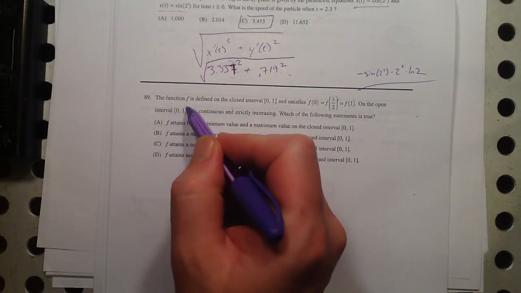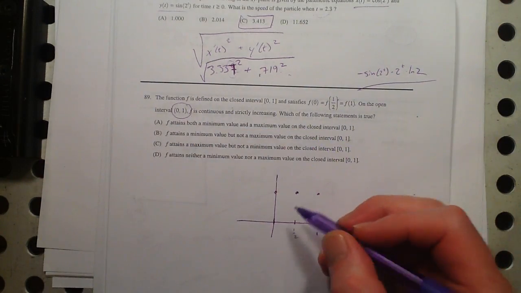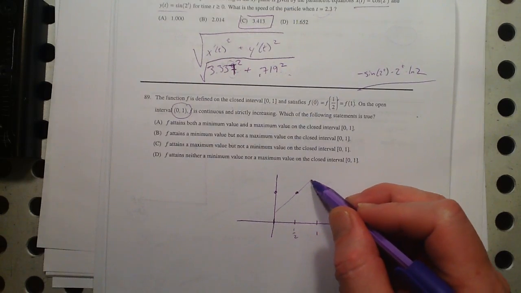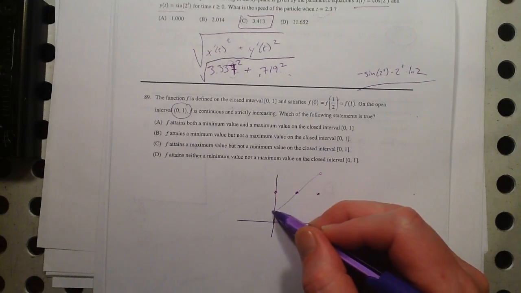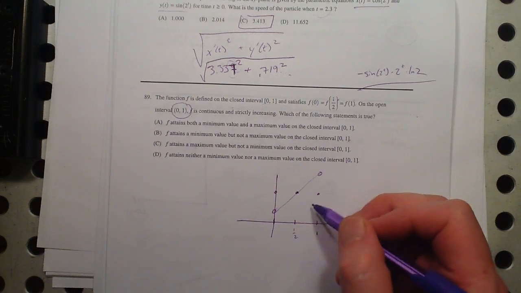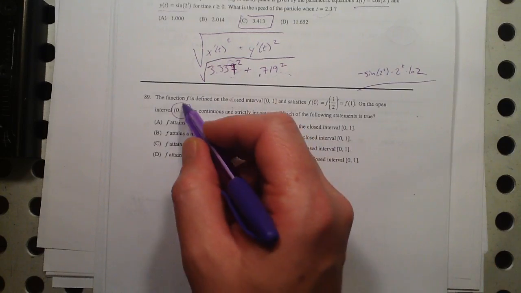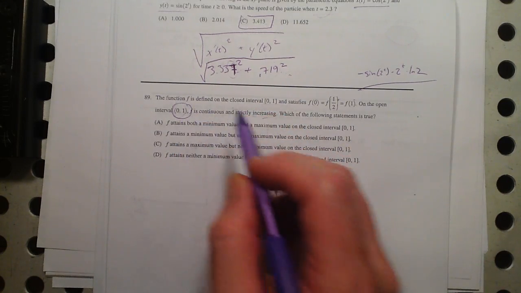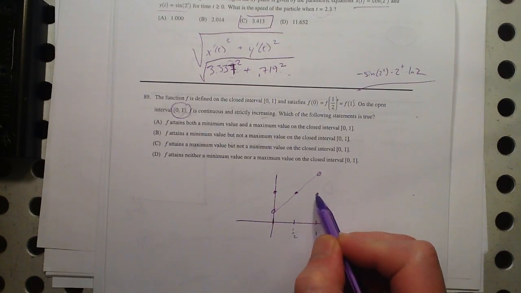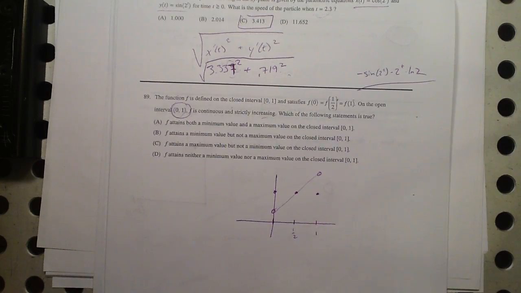Well, since this is the open interval, I think the only way that could be true is if it's continuous and strictly increasing, then it can't be continuous at those endpoints, right? It's got to be doing something like this. If it's strictly increasing all the way through that interval, it can't go through those. It can't, in a continuous kind of manner, go through those points. Well, that's the only way that could happen. So let's see what this says.